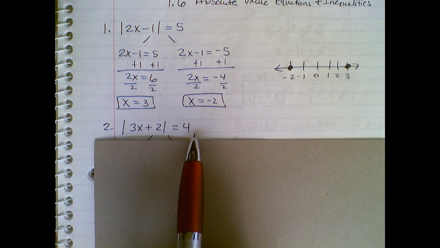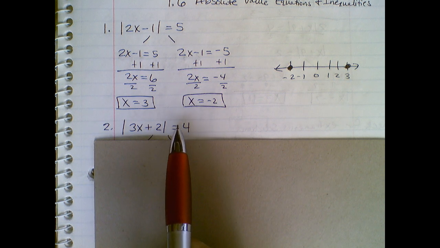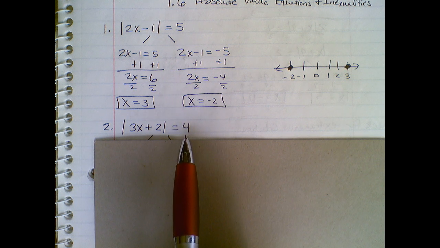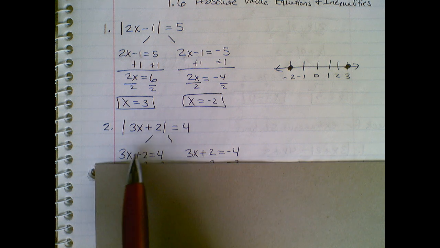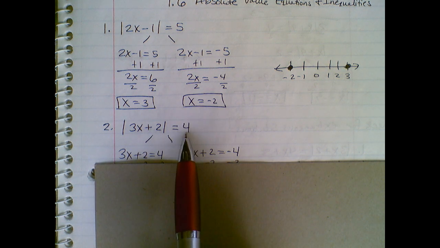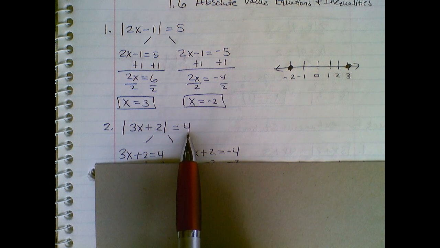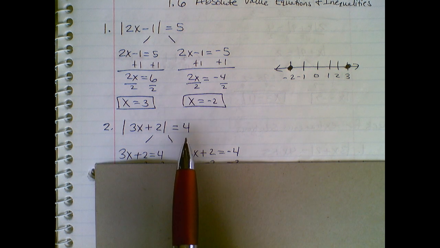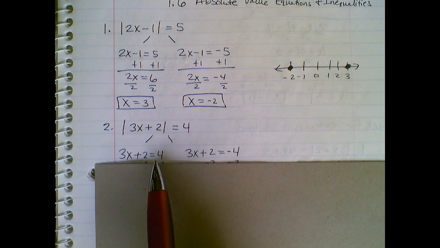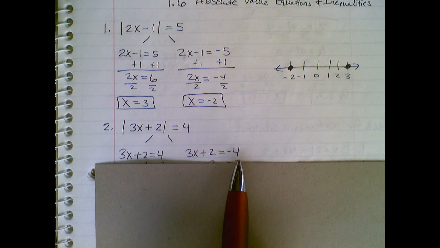I want to always make sure when I have those absolute value bars that the number it's set equal to is positive. If it is positive, then I go through and make my two problems. If this number, once I've got the absolute value bars by itself, is negative, then it's going to be no solution. So for this one, though, it is positive, so I make my two problems, set one to positive 4, one to negative 4.